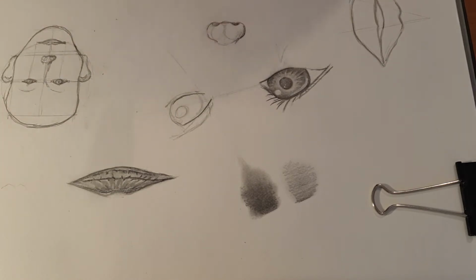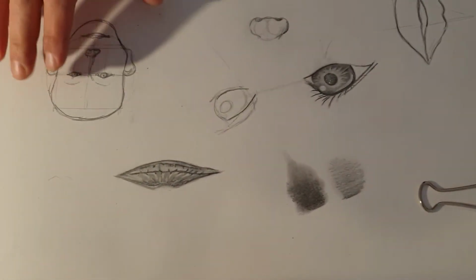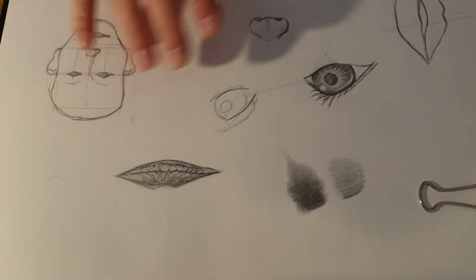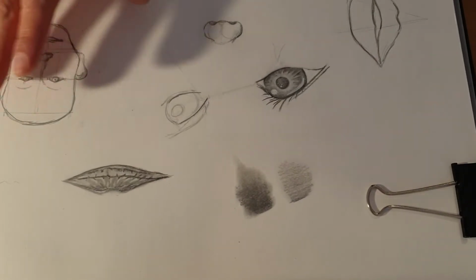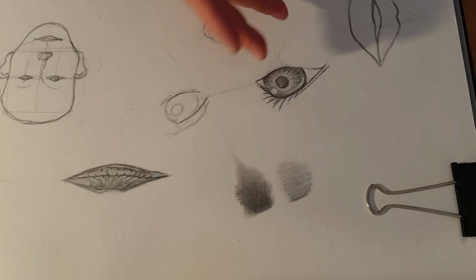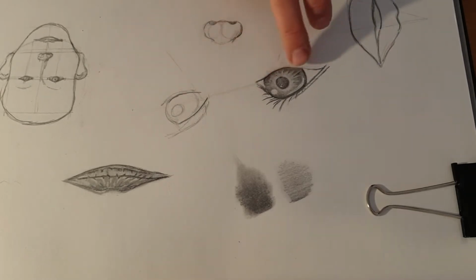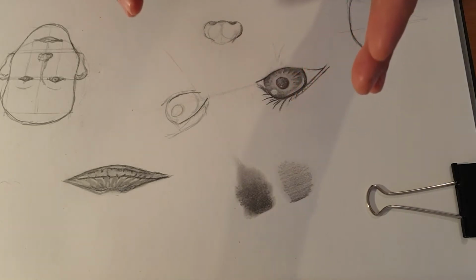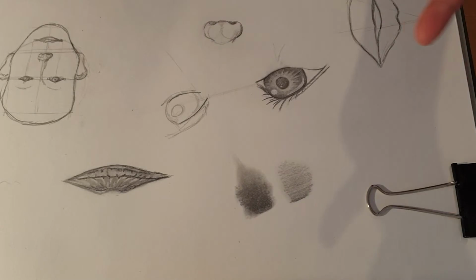So today what I'm going to be doing is talking you through drawing the structures of a face, a portrait, and then to break that down a little bit more, I'm going to show you some techniques that I use drawing things like eyes and noses and mouths, just to break those things up into different shapes, making them easier to draw.